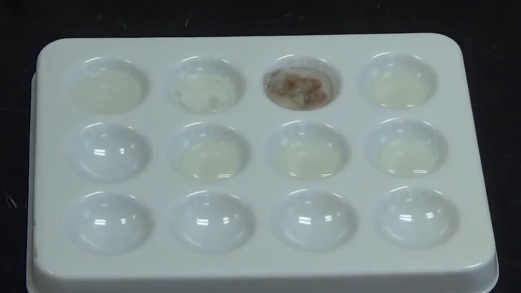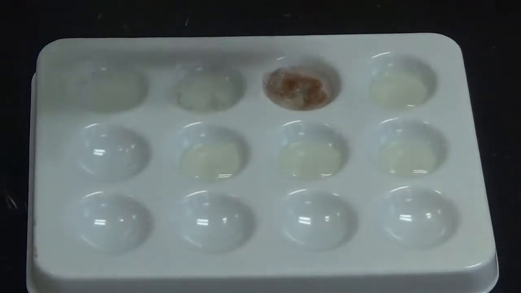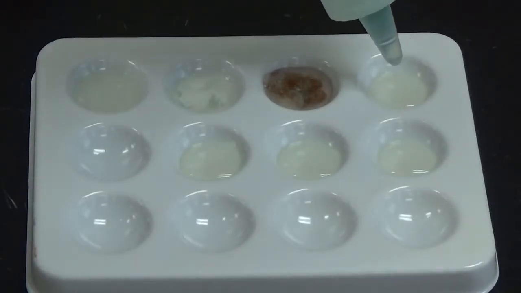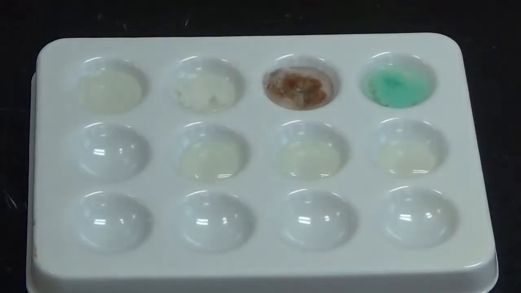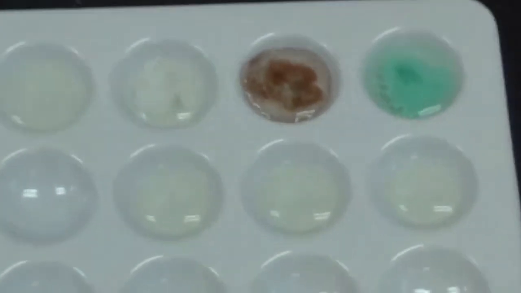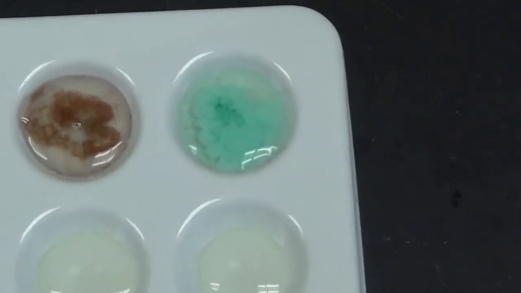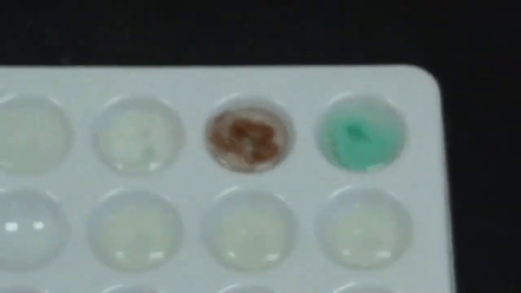And a big color change there, so what does that mean? And then finally down here I'm going to add nickel 2 chloride. Now, that one, there is a solid in there, so you know what that means.